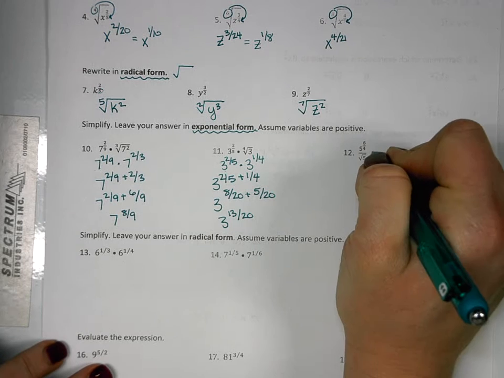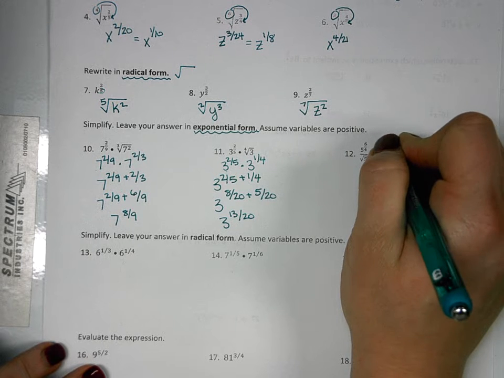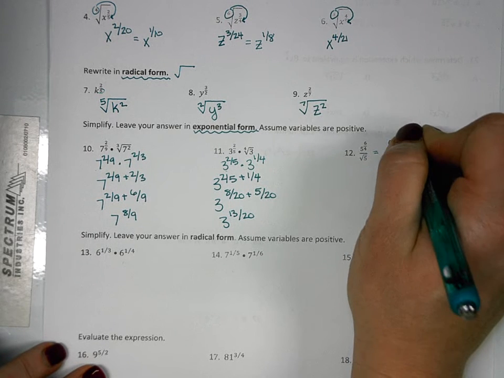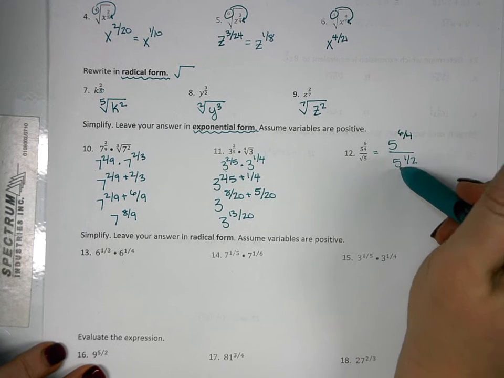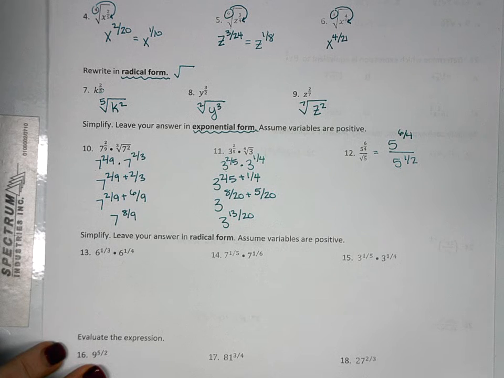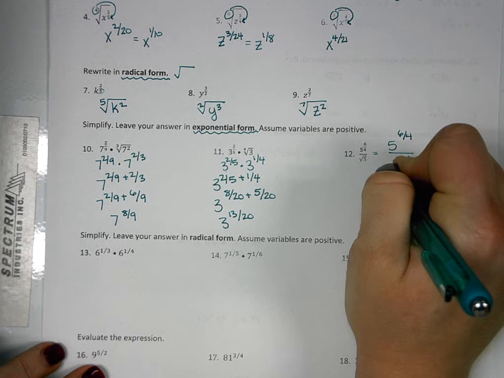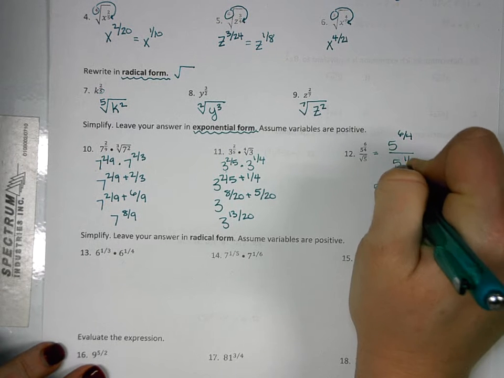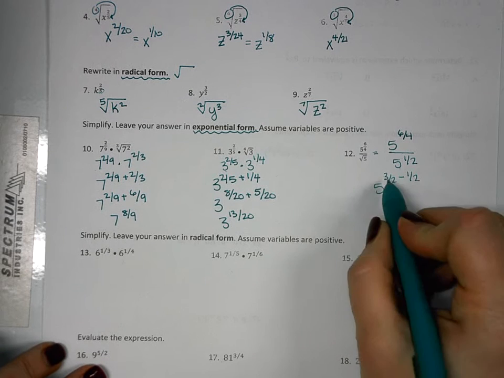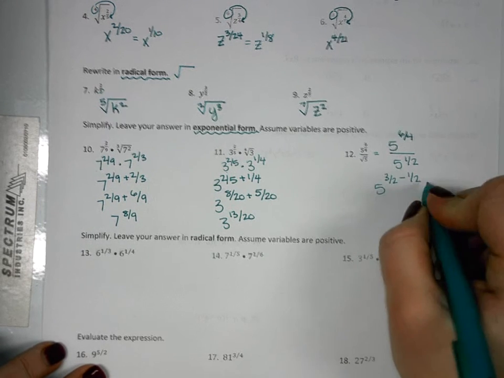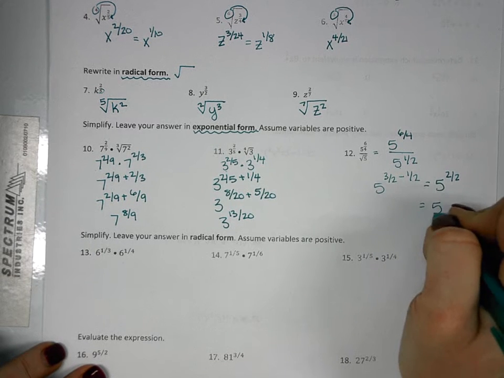Here we have division. So again, remember, if there's nothing written in the radical, it's a 2. So we have 5 to the 6/4 and 5 to the 1/2. Here we have the same base and we're dividing, which means we subtract the exponents. So we're going to have 6/4, which I can actually reduce to 3/2, minus 1/2. And that way I have my common denominator. So 3/2 minus 1/2 is 2/2. Well, 2/2 is 1, so here it would just be 5.